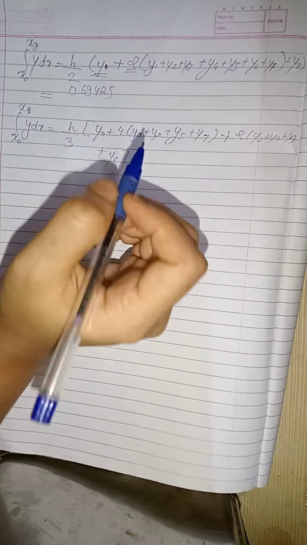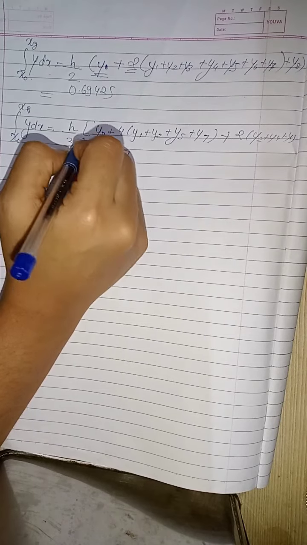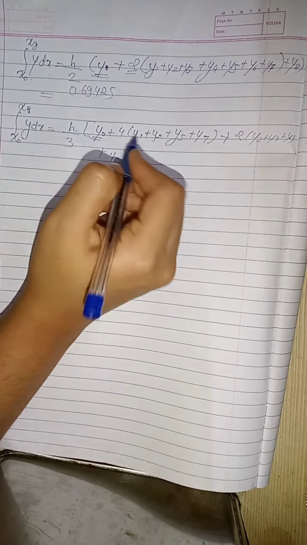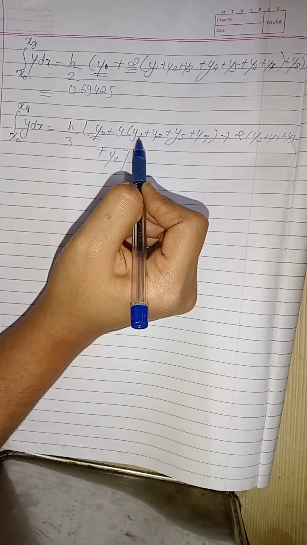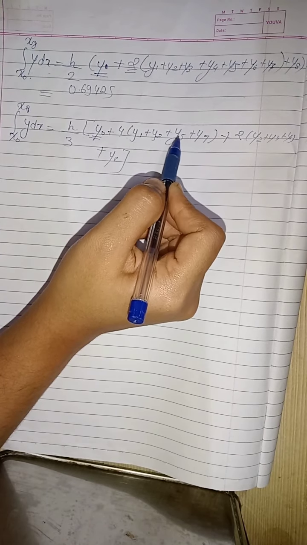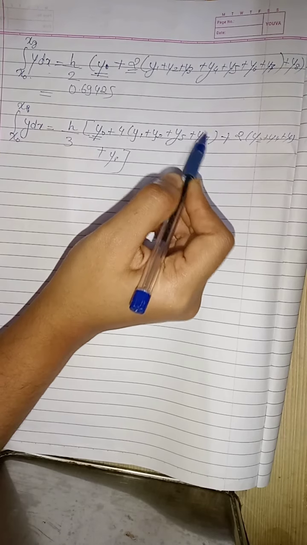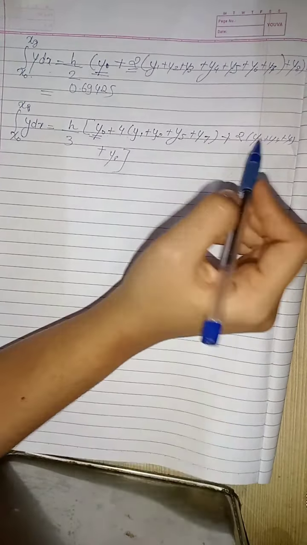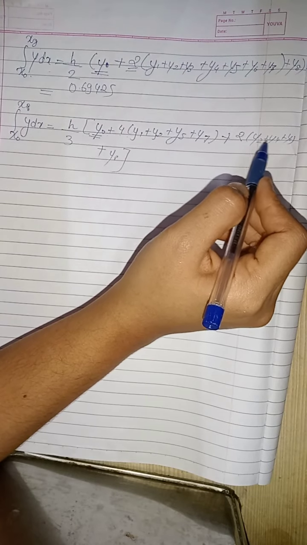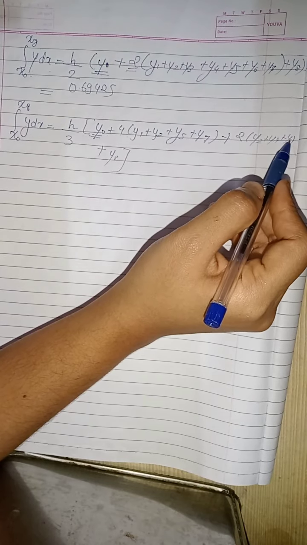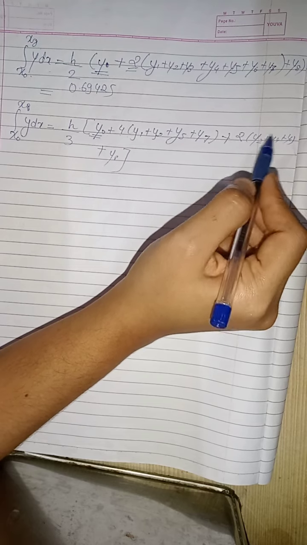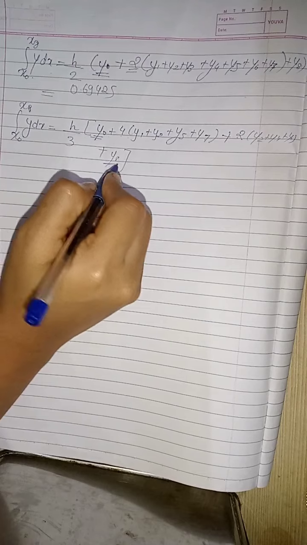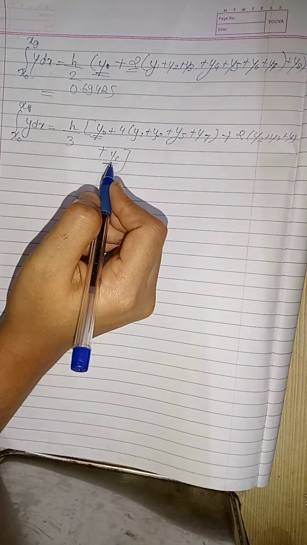Now for Simpson's rule, you have h upon 3 into y0 plus 4 into the odd terms, that is y1, y3, y5 and y7, and then you add the even terms, y2 plus y4 plus y6, multiply this addition by 2, and then add the last term, that is y8.